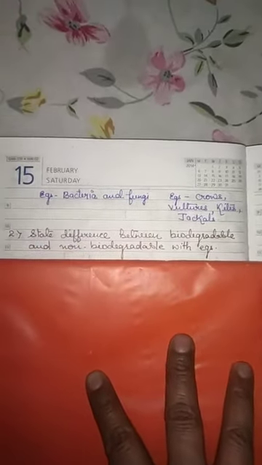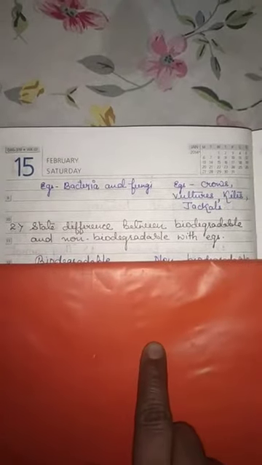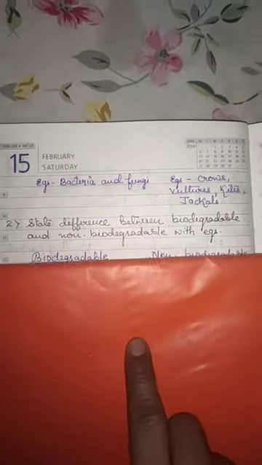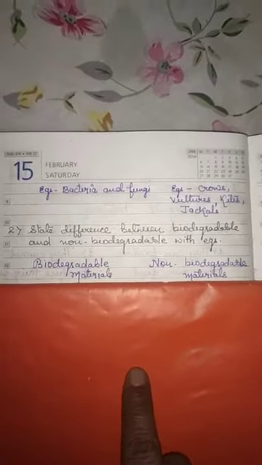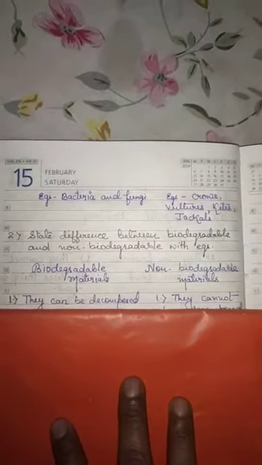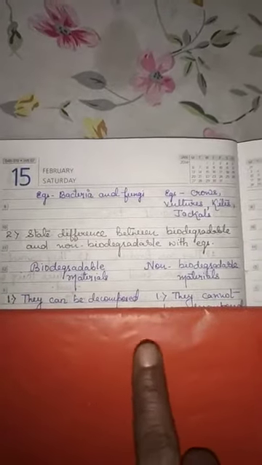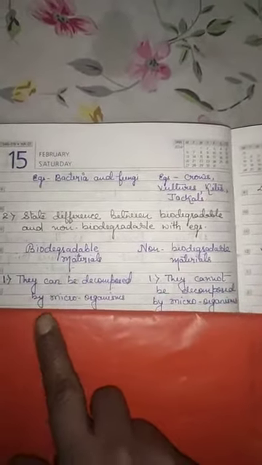Now the next question. The next question is: state the difference between biodegradable and non-biodegradable with examples. We all know this: biodegradable can be decomposed, non-biodegradable cannot be decomposed. Now see what the points are. The first one, they can be decomposed. In the case of biodegradable, they can be decomposed by microorganisms.